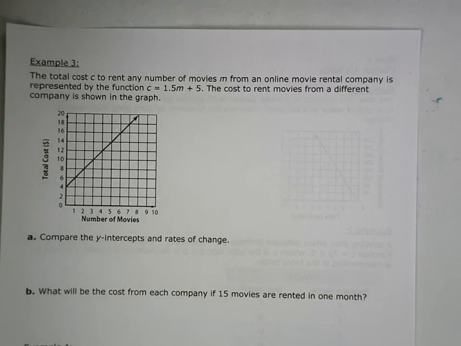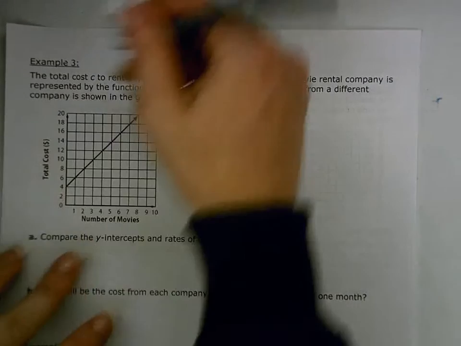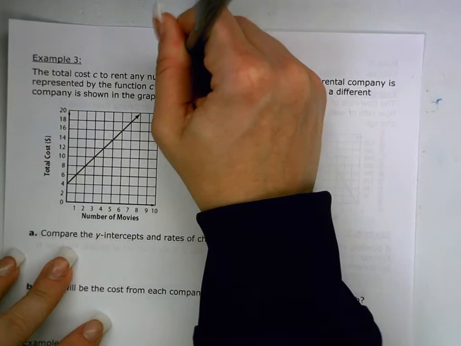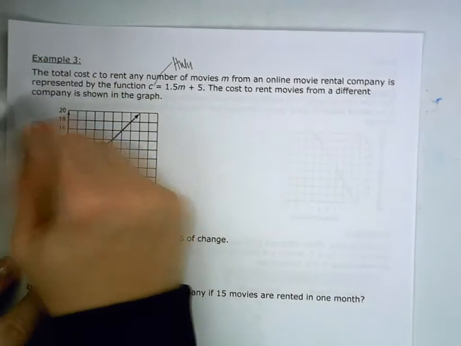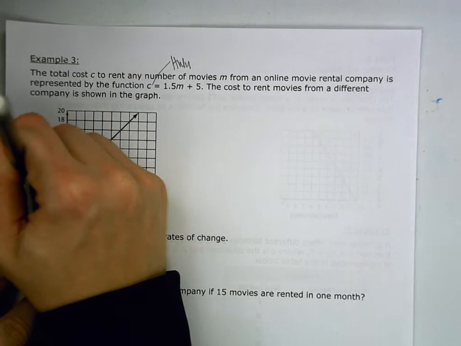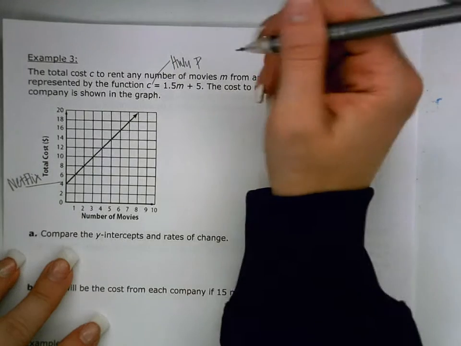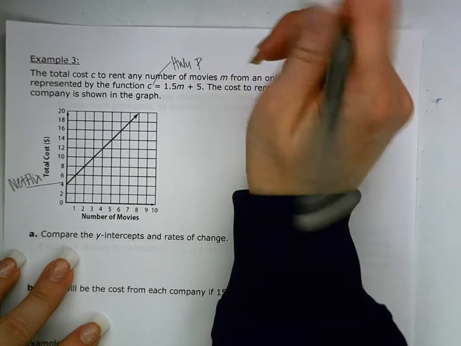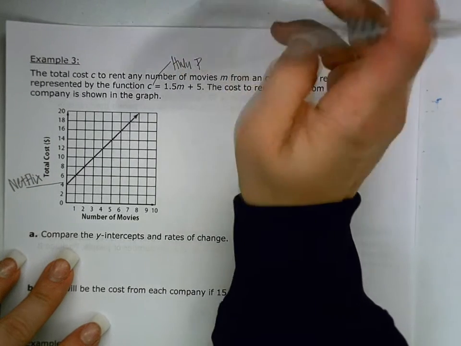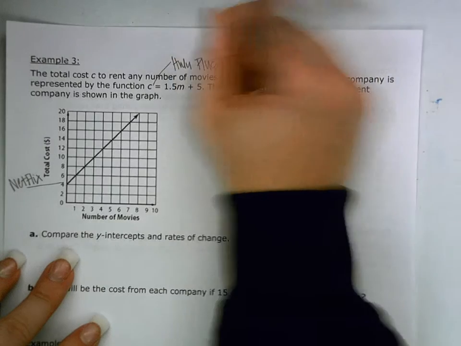Okay, so we want to figure out which is the better option. This is how it could be relatable to your life. Hulu or Netflix? We're going to say this is Hulu, and this is Netflix. These are not real life. Hulu Plus. I am so sorry. Do I put the plus sign or actually write out the word plus? Right, the plus. Okay. Are we good now?